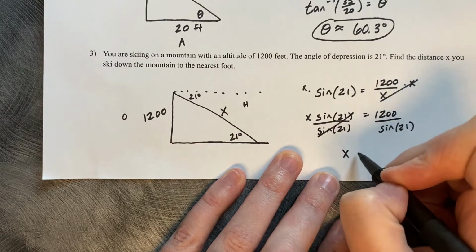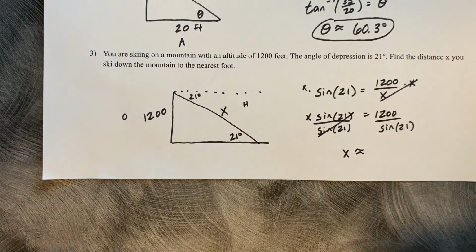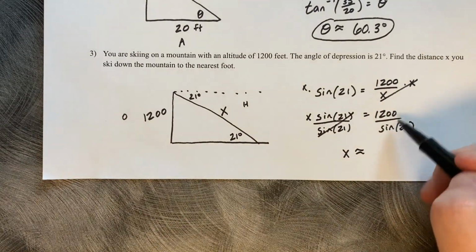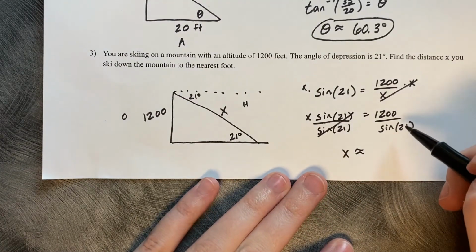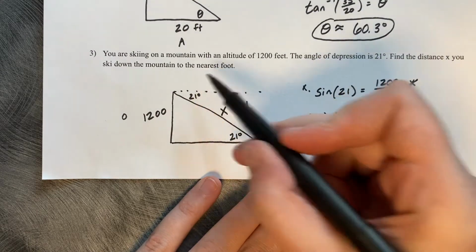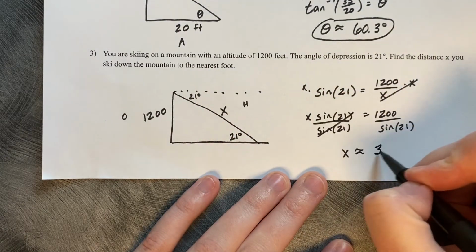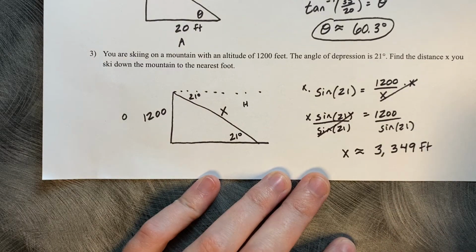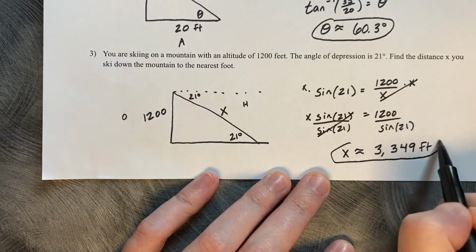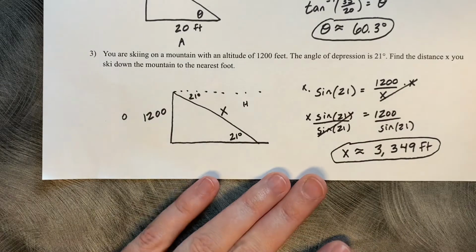So x, or the length of the trail, let's go to the approximate answer. The exact answer would be 1,200 divided by the sine of 21, and it wants it to the nearest foot, it specifically said, so 3,349 feet long. Awesome.